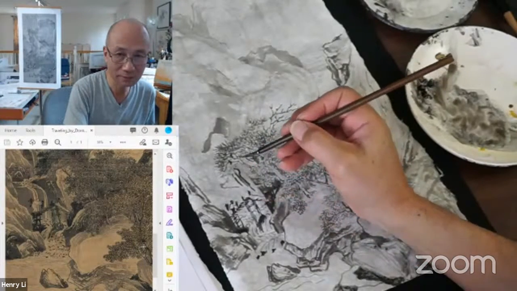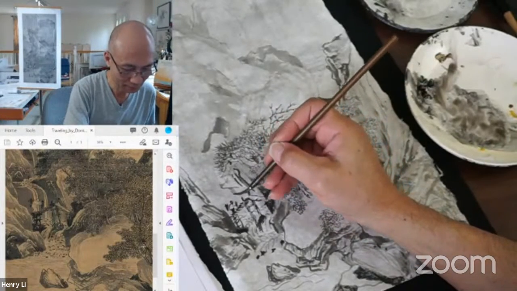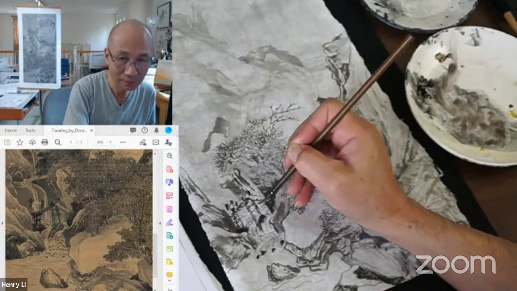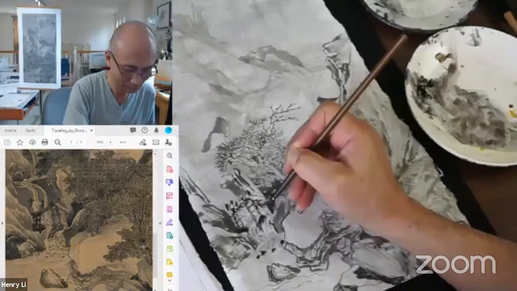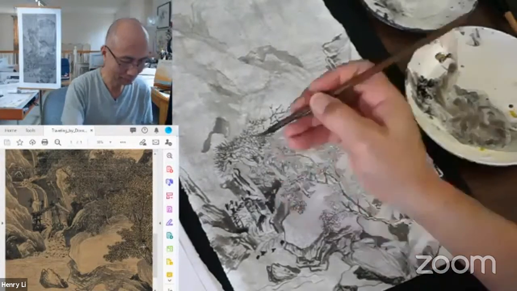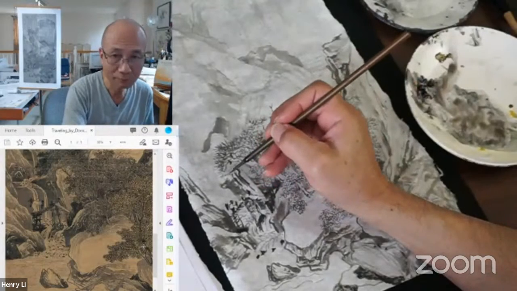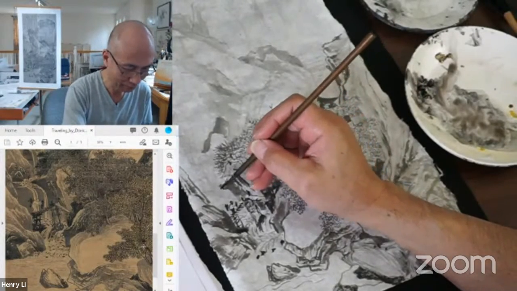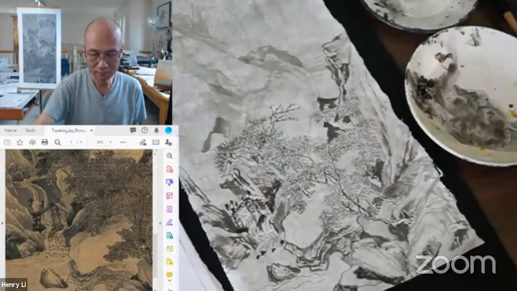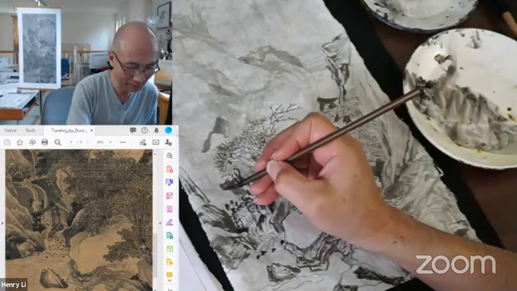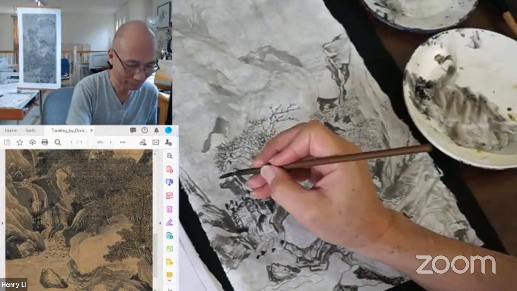Here is the force. Yeah, you have to kind of save the white for the waterfall.